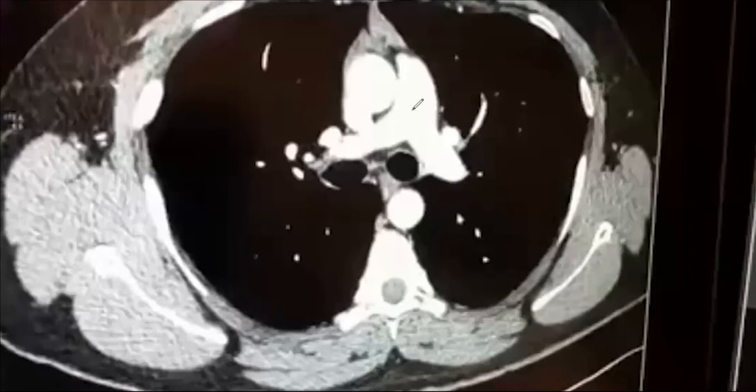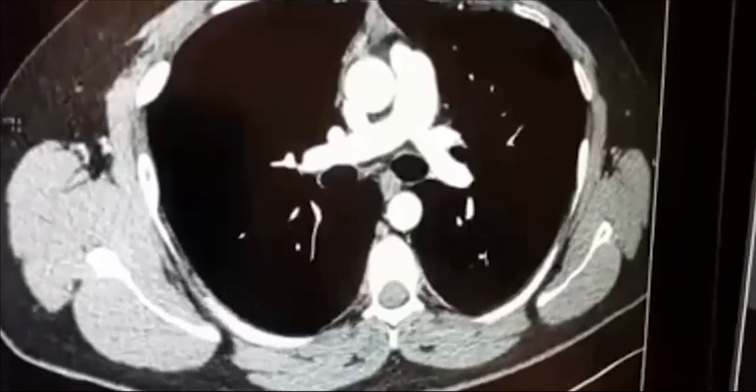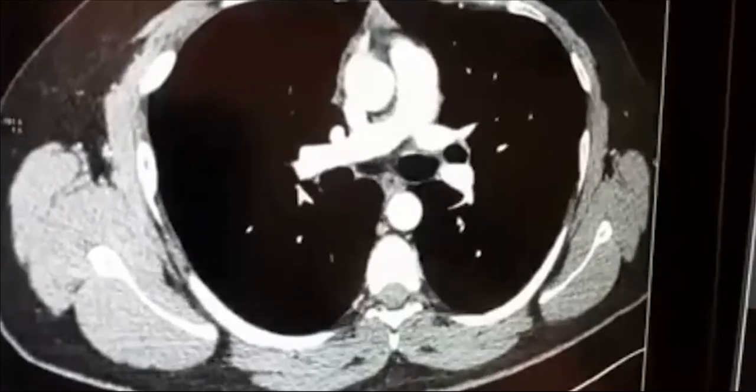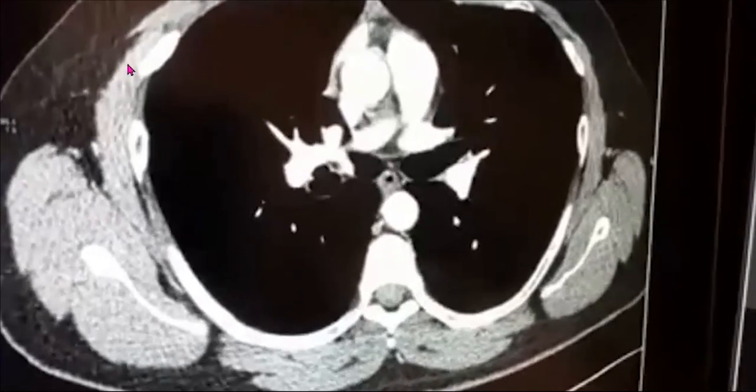Now let us come back to the section, and let us scroll it down to see the other structures. So here you can see, now friends, some structures over there.